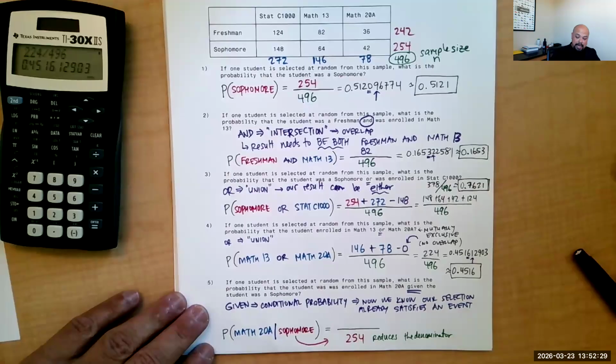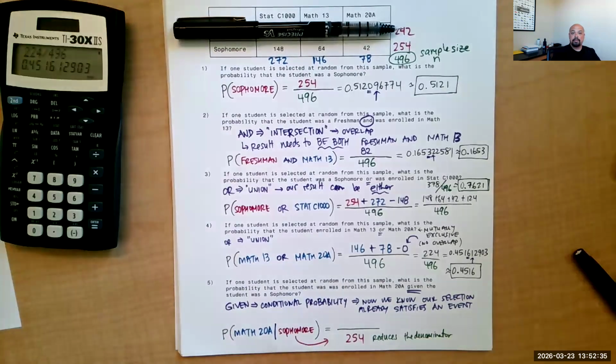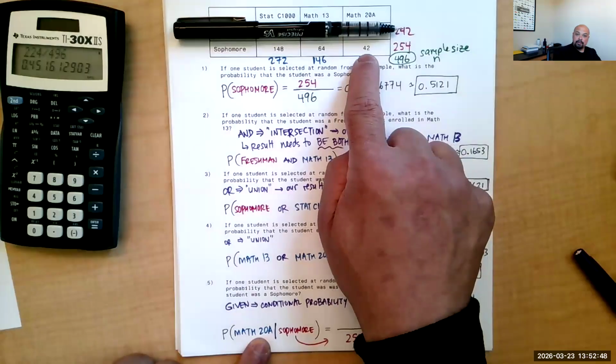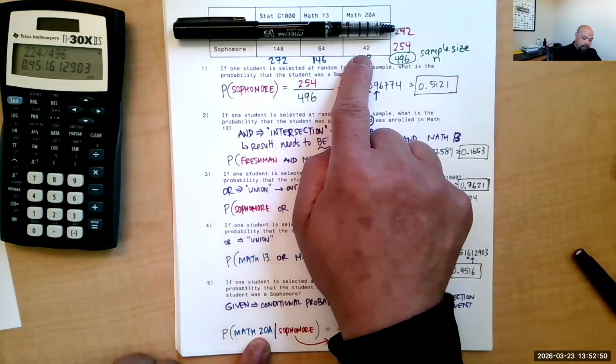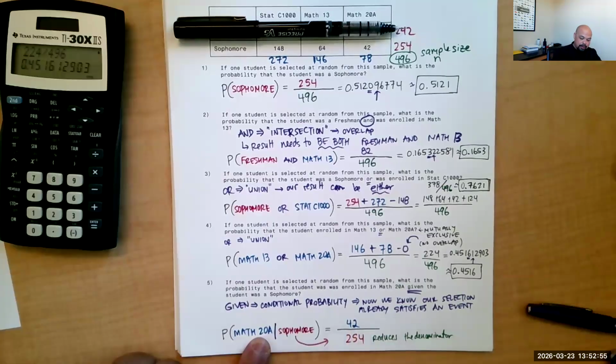And so even when we're looking at our table, I'm only going to consider those students in that sophomore grouping. I can forget about the freshmen. And so now from that sophomore group, how many were taking Math 20A? Make sure I get the appropriate class. Math 20A was 42 of those sophomores. So I'm going to put it in the numerator, 42 of those sophomores out of 254.